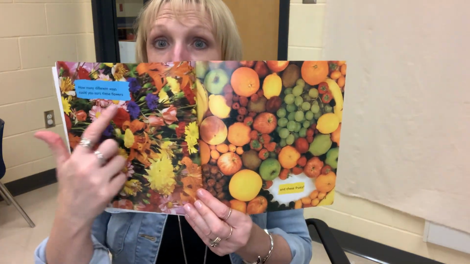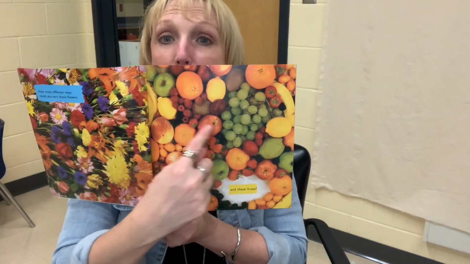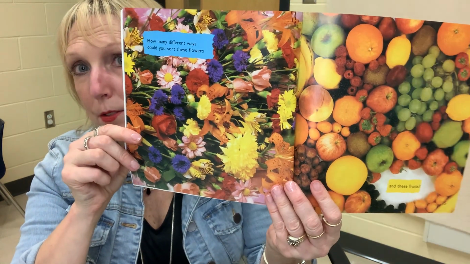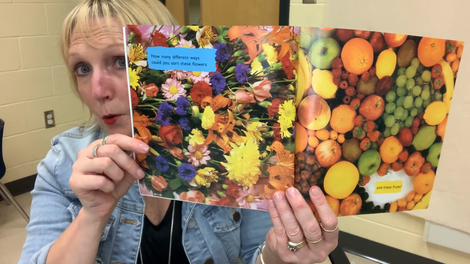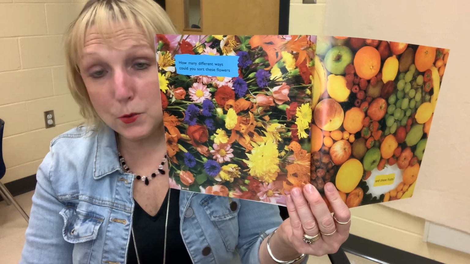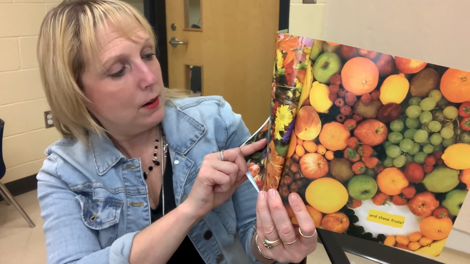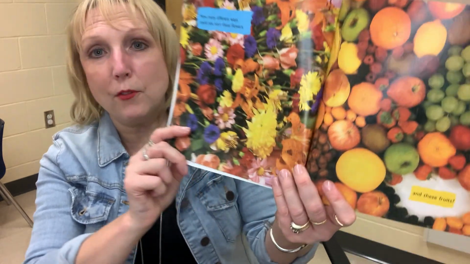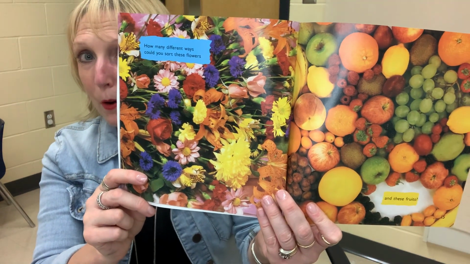Okay. If we keep going here in the book, this page is extremely colorful. So we have flowers on this side and we have fruit on this side. And it says, how many different ways could you sort these flowers and these fruits? So if you look closely at the flowers, I can see right away that I could sort them by color. Yellow pops right out at me. I could also sort them by the type of flower they are. If I look here, I see some pink flowers and some purple flowers that are the same type of flower.